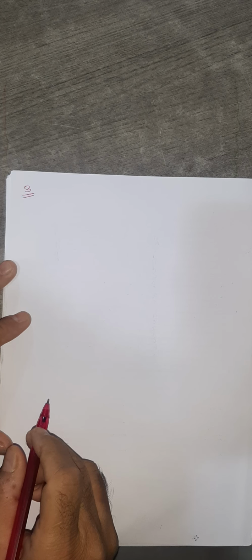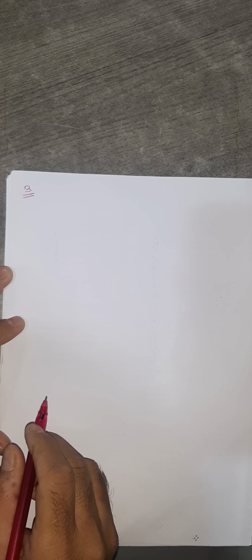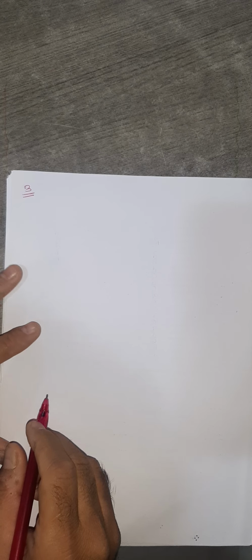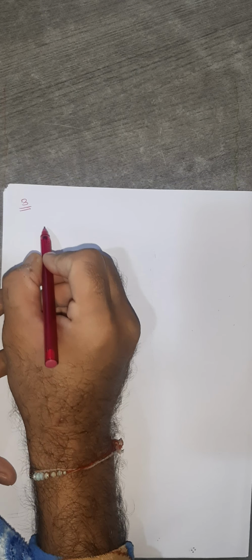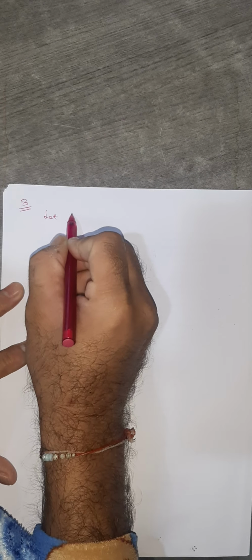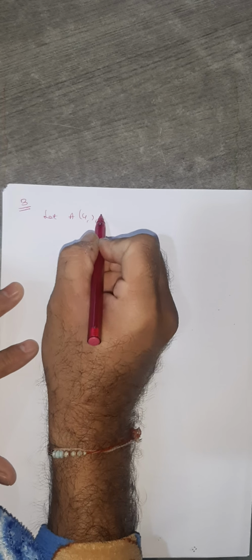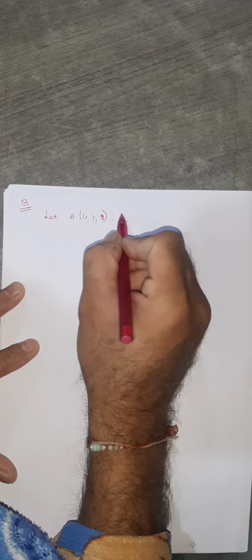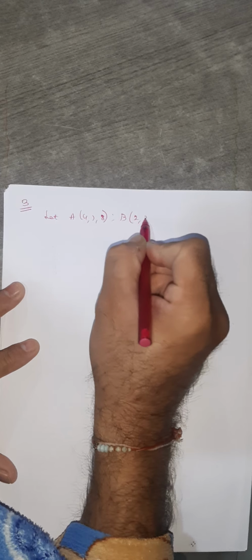So in the next question, you need to show that the lines are parallel. So I'll take again 2 points. One is A as 4, 7, 8 and B as 2, 3, 4.